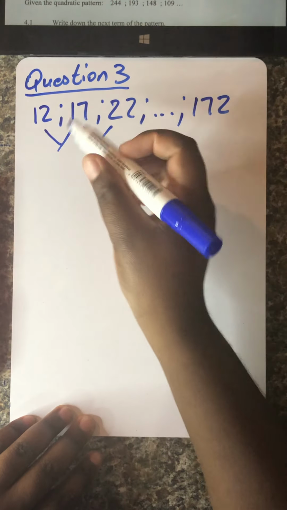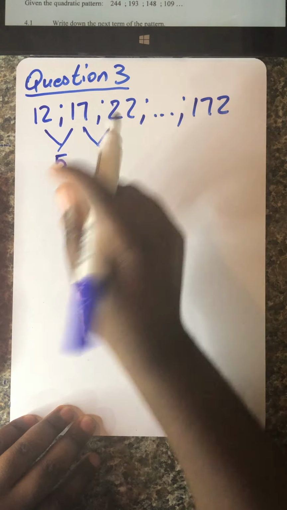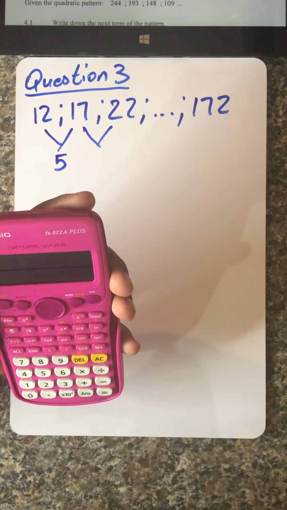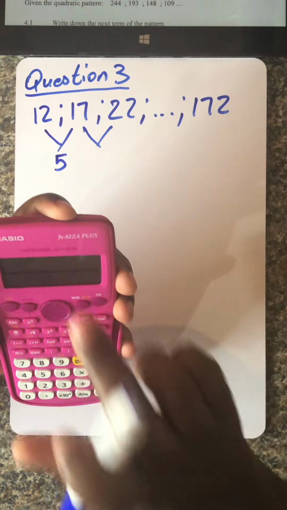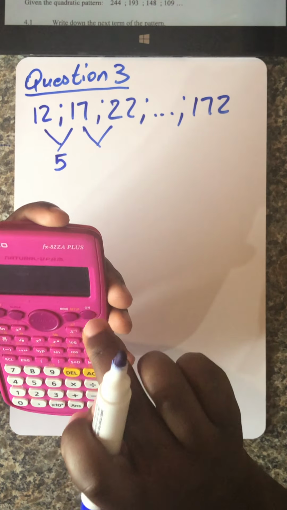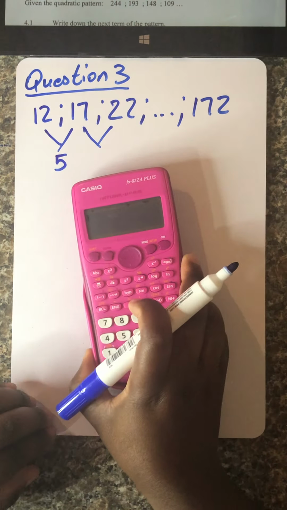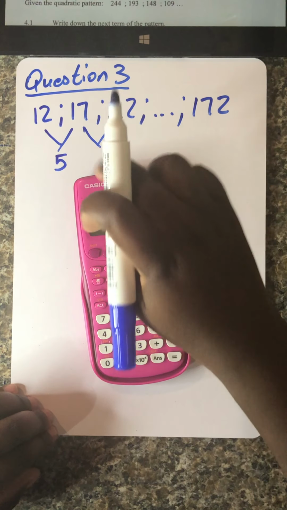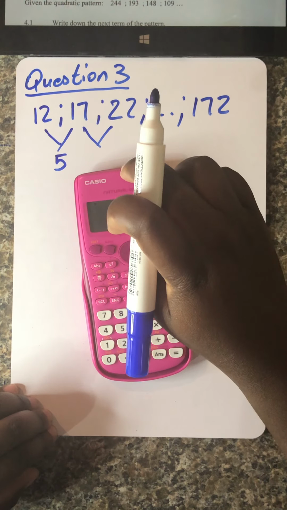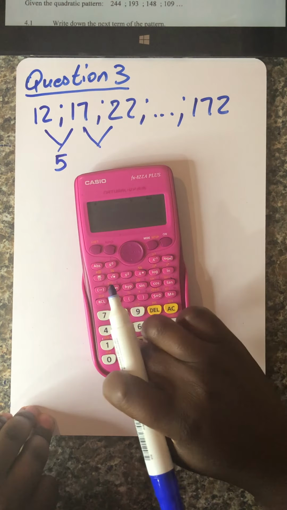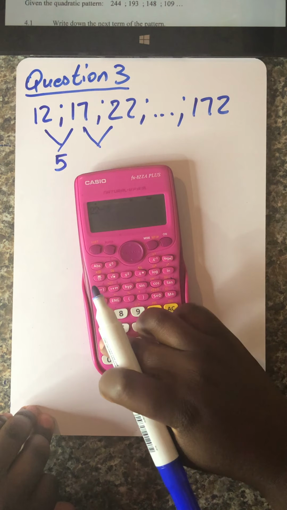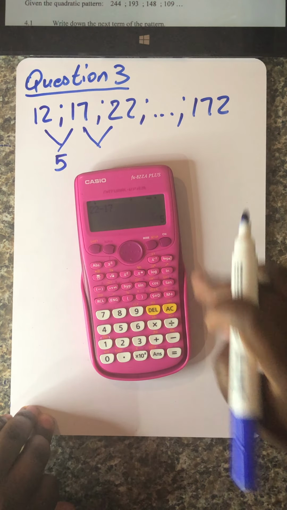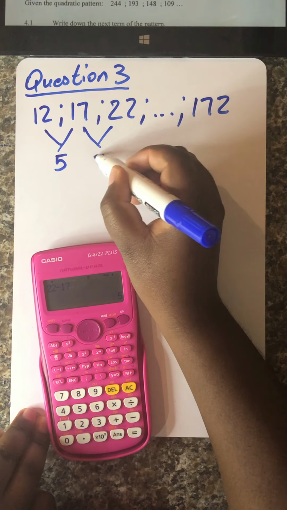So we've got 5. And 22 minus 17 equals 5.